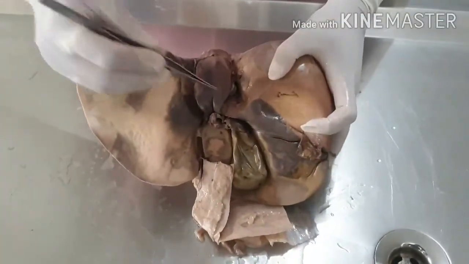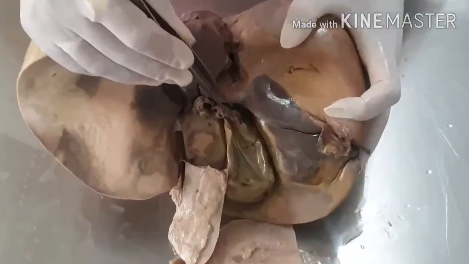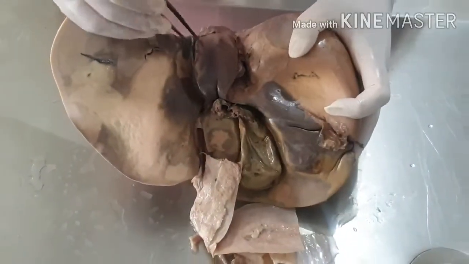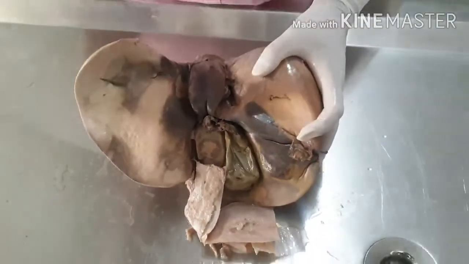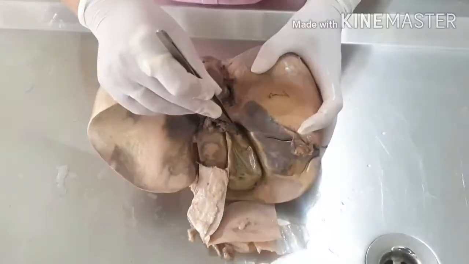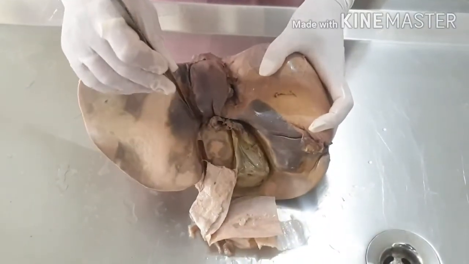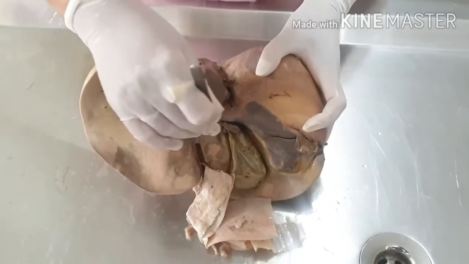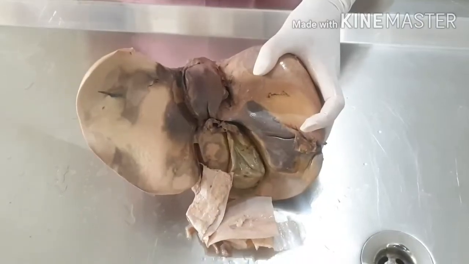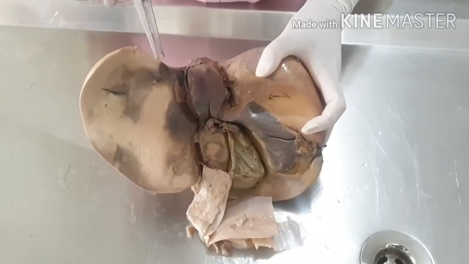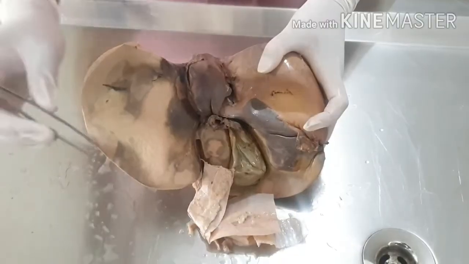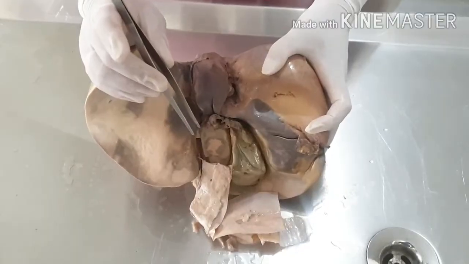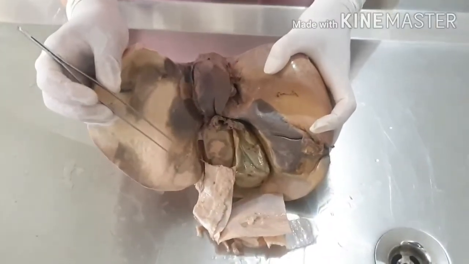first of all, you have to see the porta hepatis and its relation. The porta hepatis is related to the lesser omentum. The lesser omentum takes attachment along the periphery of the porta hepatis and extends to the fissure for ligamentum venosum. So you can see this is an L-shaped attachment of the lesser omentum. This lesser omentum on the other side is attached to the lesser curvature of the stomach, to the lower part of the esophagus and to the first part of the duodenum.